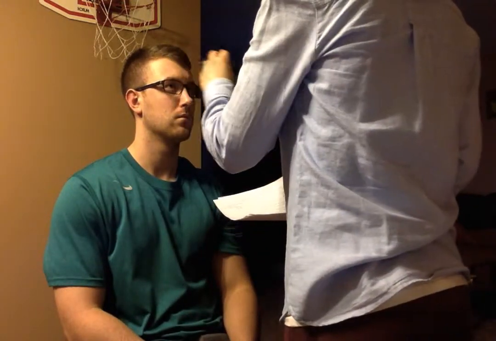And check his pupils. Pupils are about 3 millimeters, round, brisk, and reactive to light and accommodation. His Glasgow Coma Scale is 15. His eyes open spontaneously. He obeys verbal commands, and he's alert and oriented times 3.